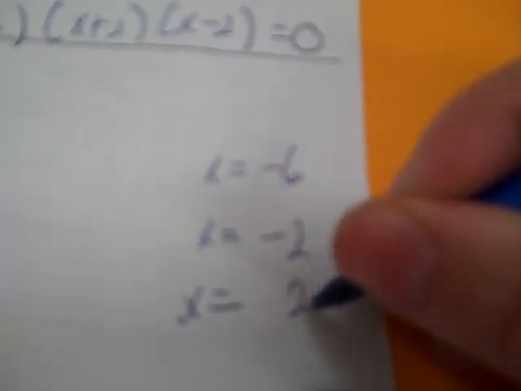Okay, so we're going to subtract 6 from both sides here. We get negative 6 for the first answer. We subtract 2 here. We get negative 2 for the second. Then we add 2 here. We get positive 2. So it's negative 6, negative 2, positive 2. Booyah.